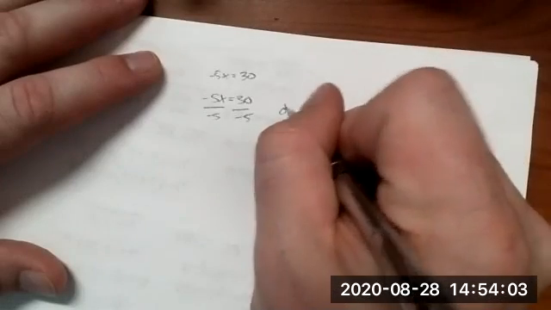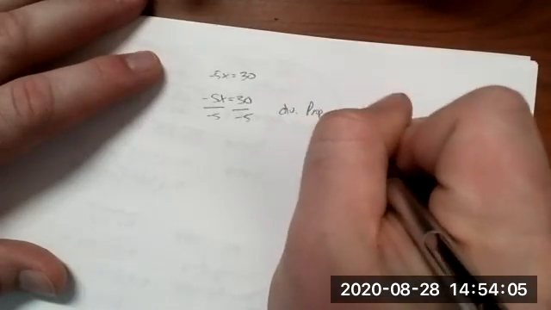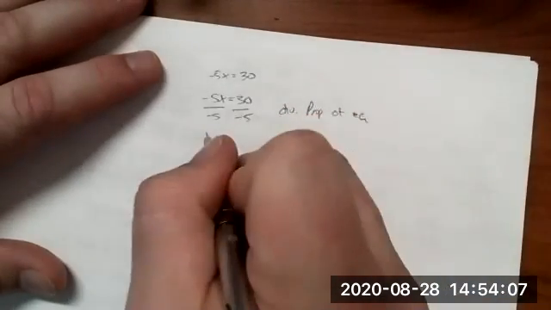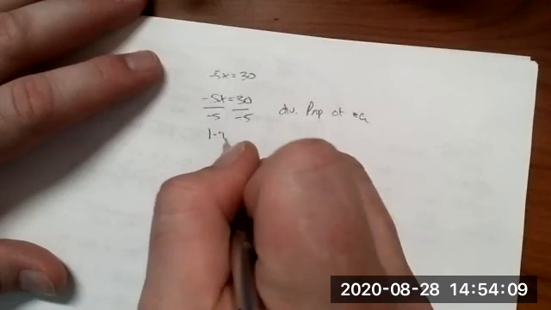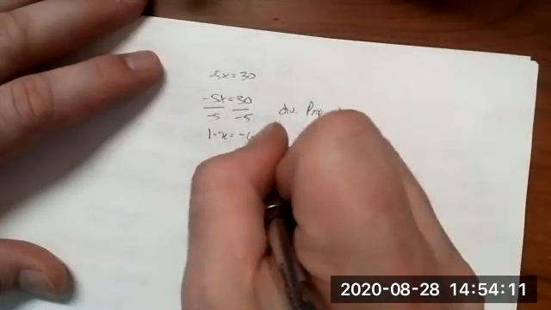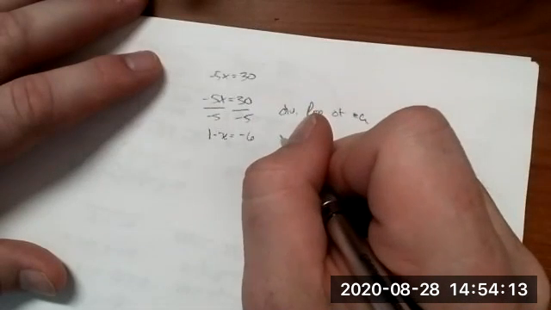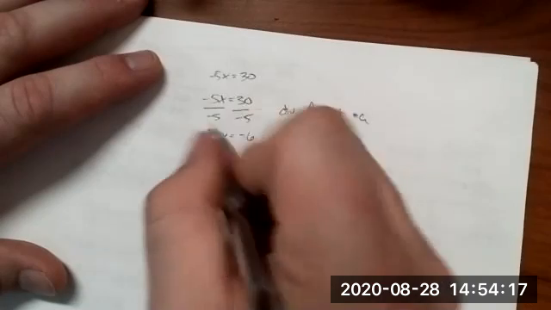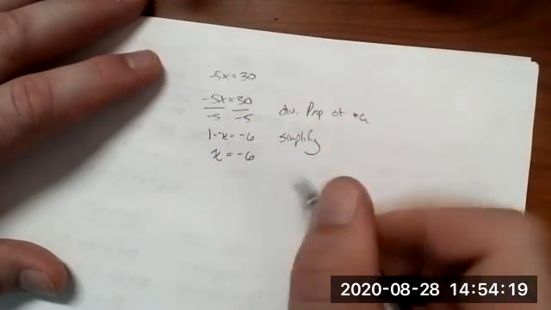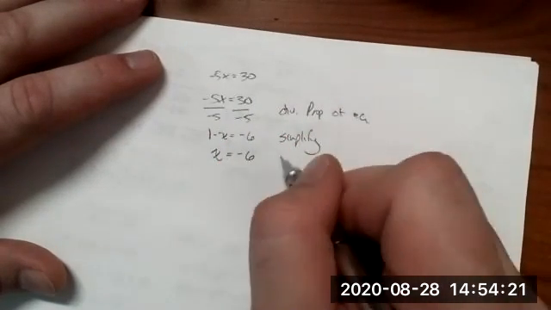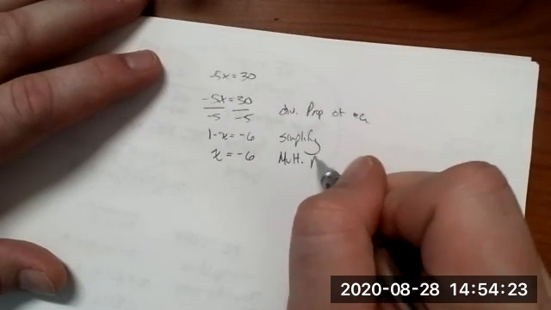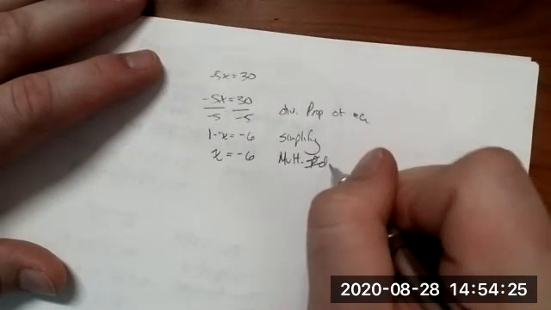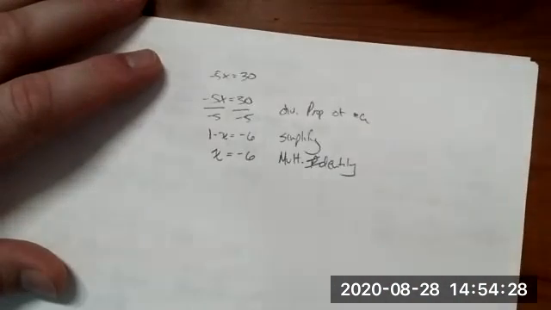Negative 5x equals 30. We're going to use the division property of equality. And this gives me, any number divided by itself is 1, 1 times x equals negative 6. That's just simplifying. And then any number multiplied times 1 is equal to itself. That is the multiplicative identity, excuse me. So we should have gotten x equals negative 6 there.